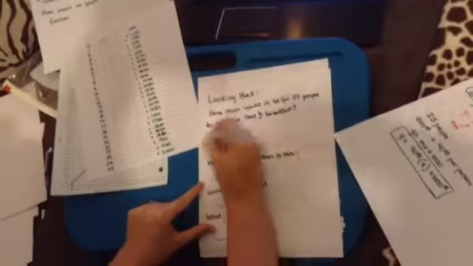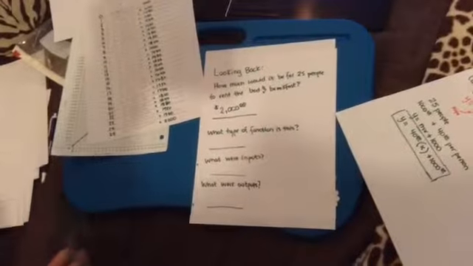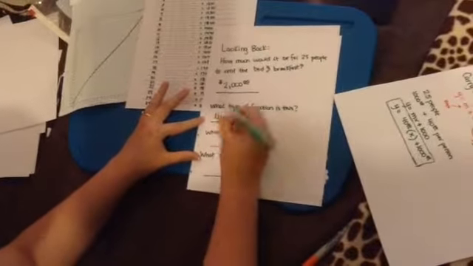Alright, so looking back, how much would it be for 25 people to rent the bed and breakfast? We could either look at the graph or the table we made. So either way we can look. So with 25 people, it was going to be $2,000. And like I said, this is represented on both the graph and the table that we made. What type of function is this? Since linear functions are straight lines, which is what we see right here, it increases in a straight line. We know this is going to be a linear function.